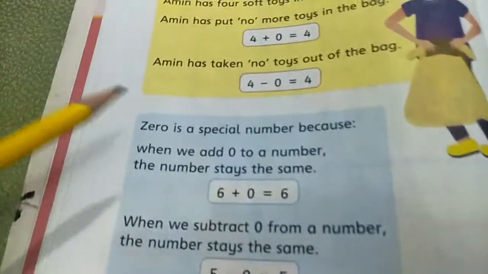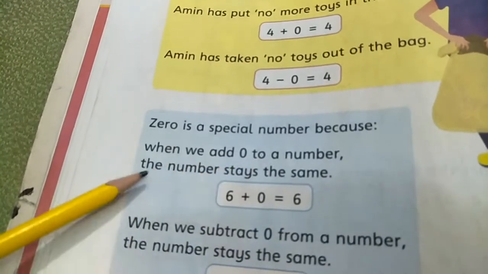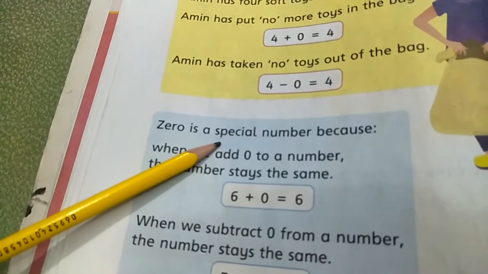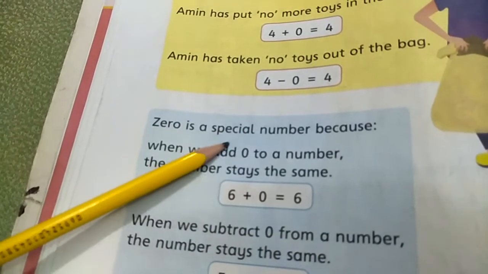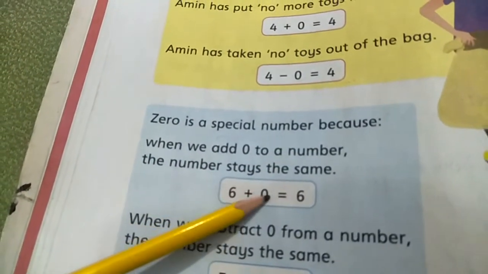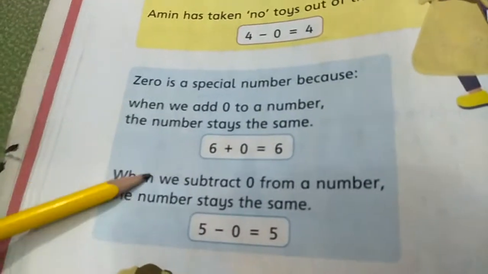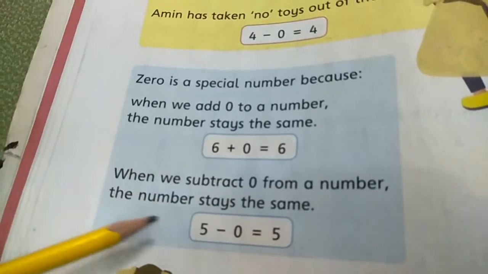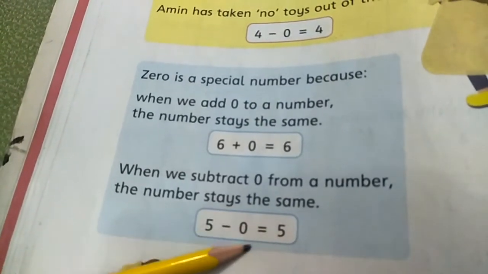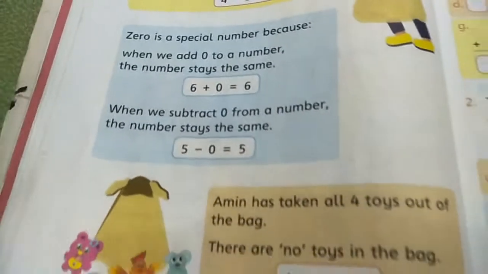Very good. 0 is a special number because when we add 0 to a number, the number stays the same. 0 जो है एक बहुत ही अहम नंबर है, एक बहुत ही अहम डिजिट है. जब हम किसी नंबर में 0 ऐड करते हैं जैसा 6 + 0, तो हमारा आंसर सेम ही रहता है, ये तब्दील नहीं होता. When we subtract 0 from a number, the number stays the same. इसी तरह से कोई भी नंबर हो उसमें हम 0 को माइनस करते हैं, सब्ट्रैक्ट करते हैं, फिर भी वो नंबर वैसे का वैसा ही रहता है.